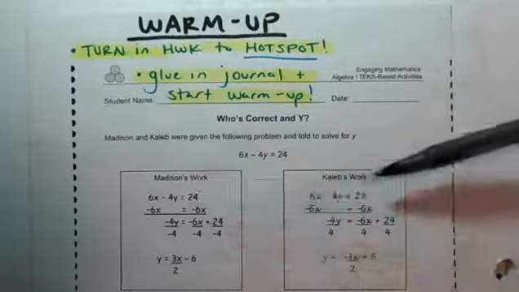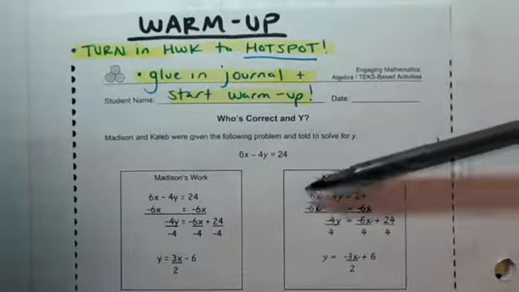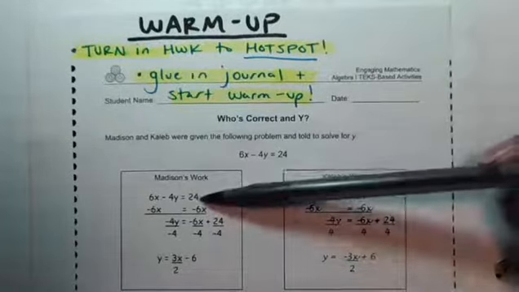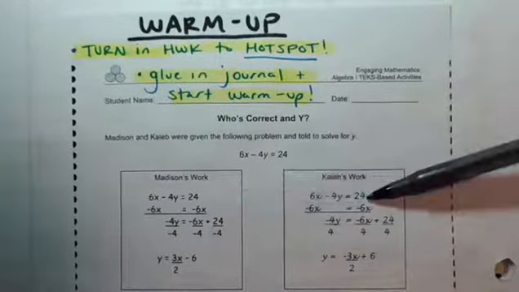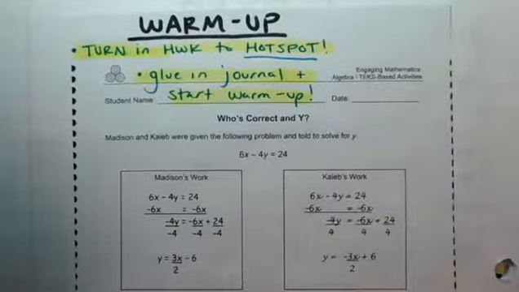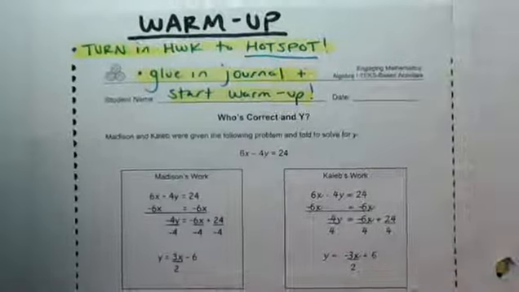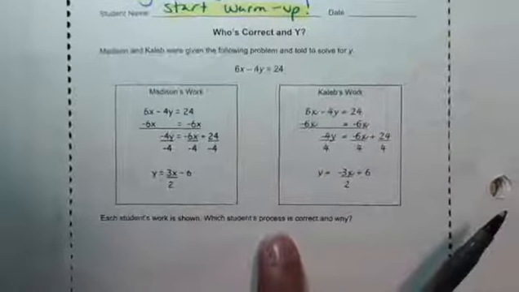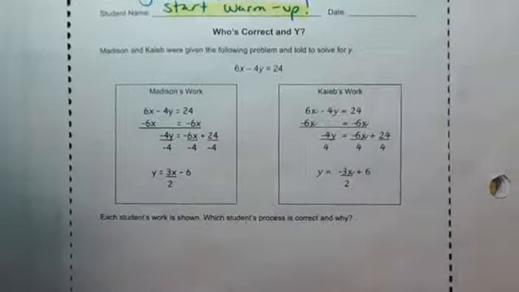So Madison's work and Caleb's work is shown below, and they are told to solve for y, which means they're changing our standard form equation into slope-intercept form. So at the bottom it says each student's work is shown. Go ahead and tell me who is correct and why. Give you another minute or so and then we'll start going over it.